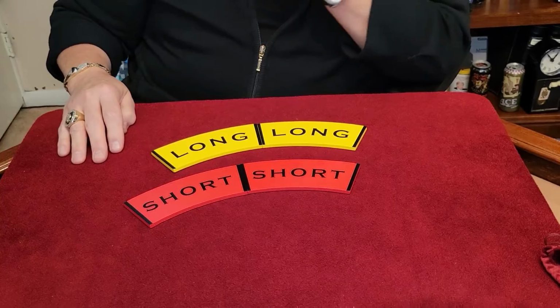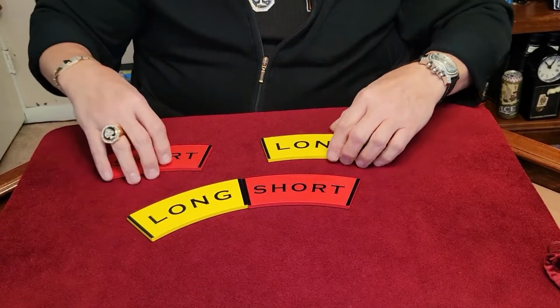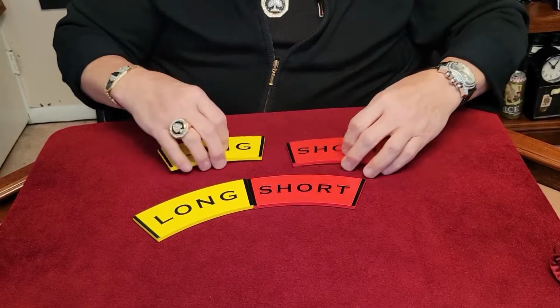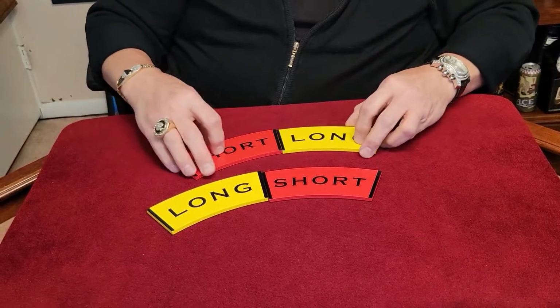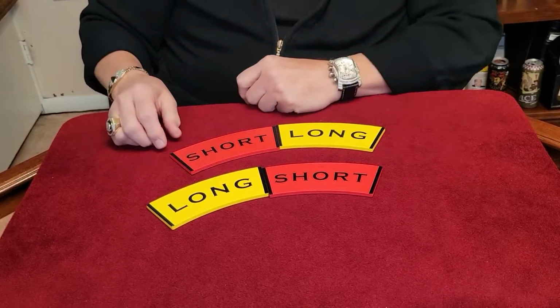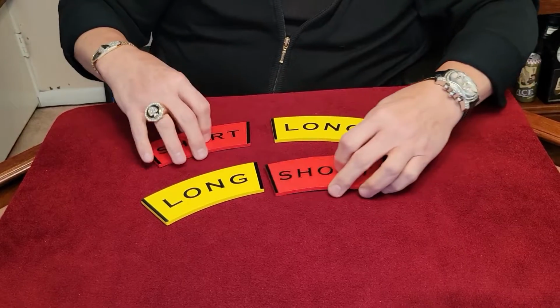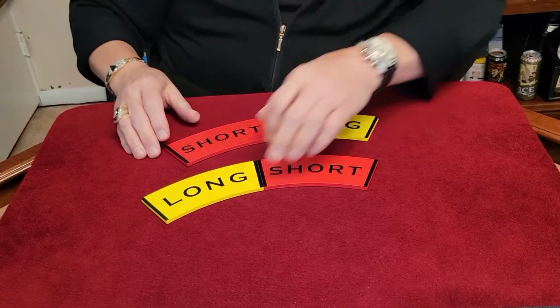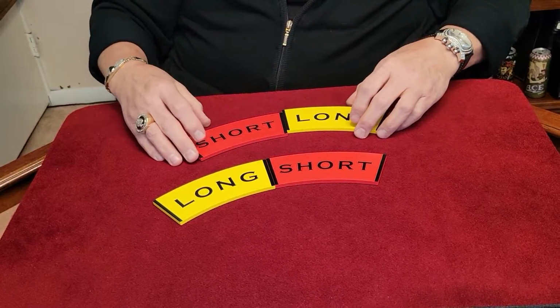Well, let's try something else. What if we were to make a long short one and a short long one? Maybe that would make a little bit of sense. There it is. It's a long short and a short long. Well, that's a little crazy too when you think about it. But what if we switch these two around like that? Does it still say the same? And if we switch these two around, we still have a long short and a short long.